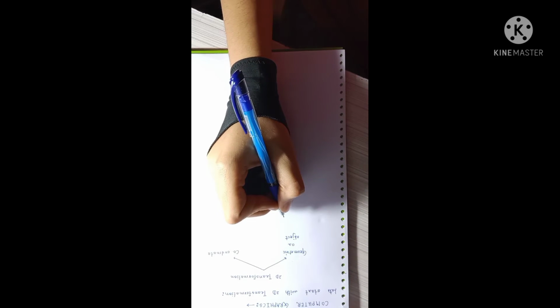This course will basically go in Hinglish, because most of the students prefer Hindi plus English. So first, you can continue writing with me, and the notes will also be provided in the description box. So let's start with 2D transformation.